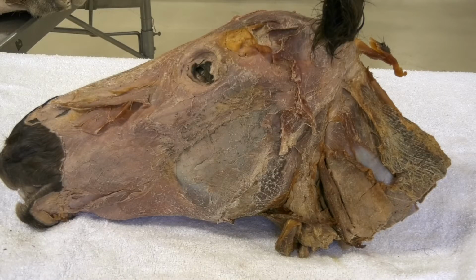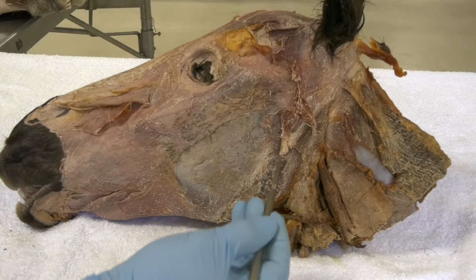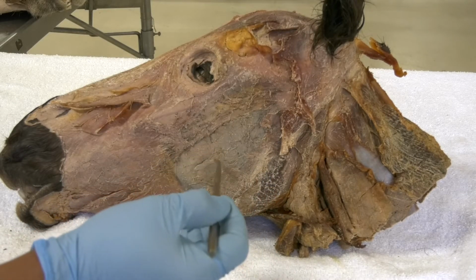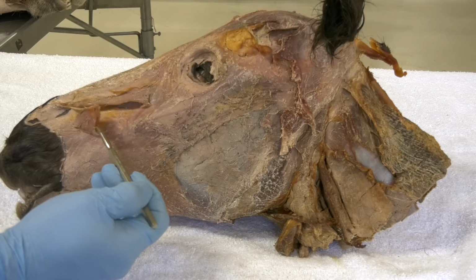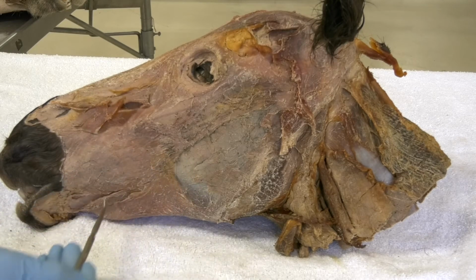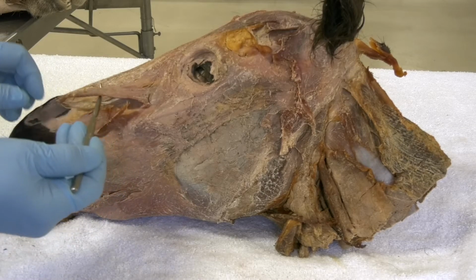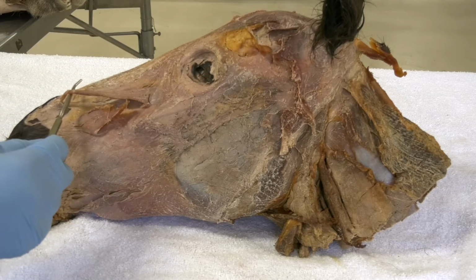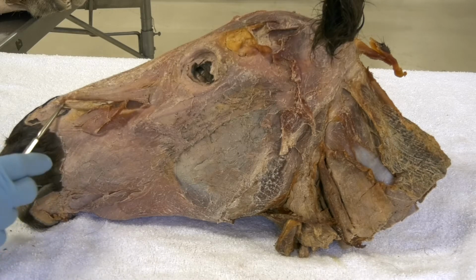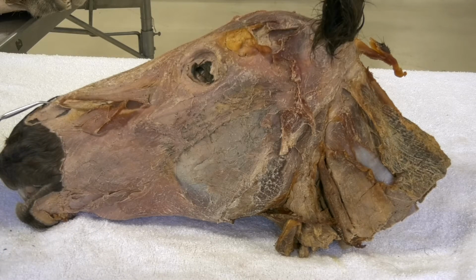Again, another specimen, just to show some of the structures that we mentioned. This is the masseter muscle. This is the levator nasolabialis. This is the buccinator muscle. This muscle here, this is the levator labii superioris, and you can see the tendon goes and runs in between the two nostrils to go to the upper lip.